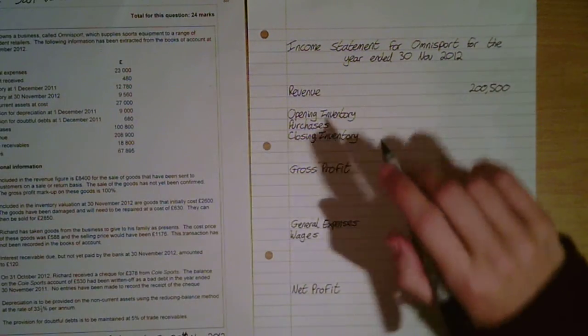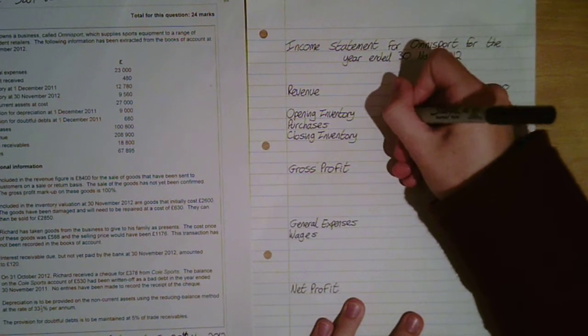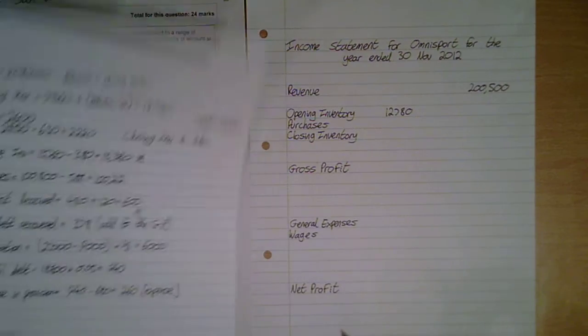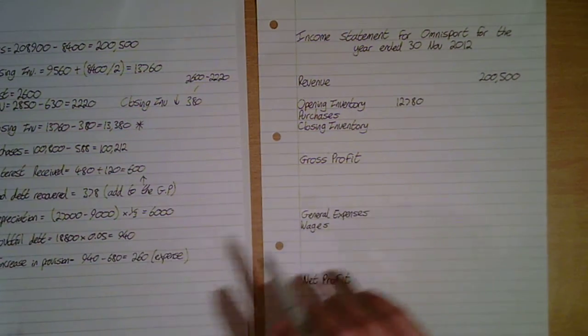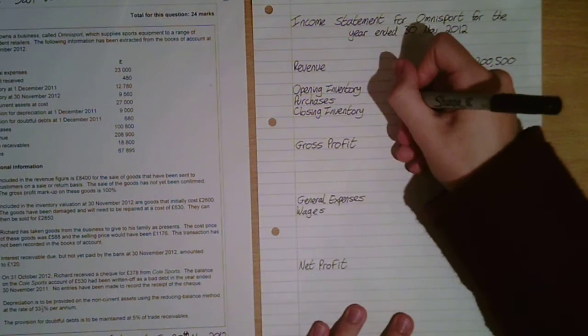Opening inventory we didn't edit, so we can just take 12,780. Purchases we did edit in W3 to take into account the goods taken for own use, so 100,212.